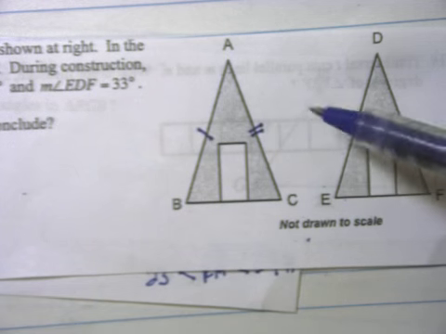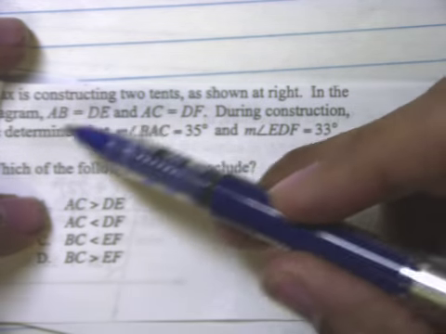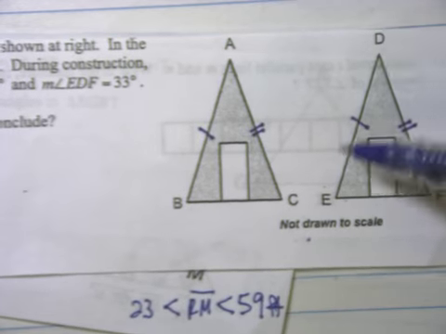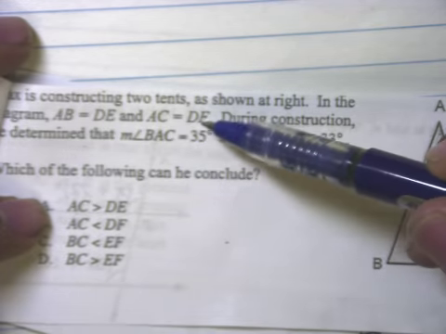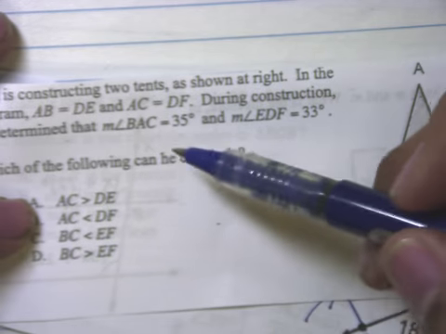Okay? By the way, notice how I put 2 dashes there, because if I put 1, then I would be saying that this is an isosceles triangle, and they did not indicate that in any way. See, they tell us that AB is congruent to DE, so I mark them. AB is congruent to DE. They tell me that AC is congruent to DF, so here's AC congruent to DF.